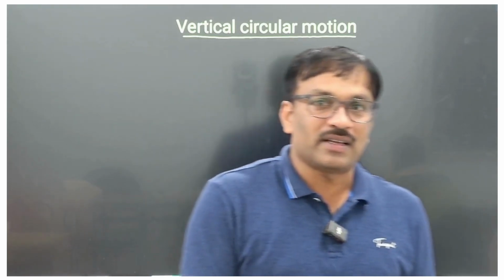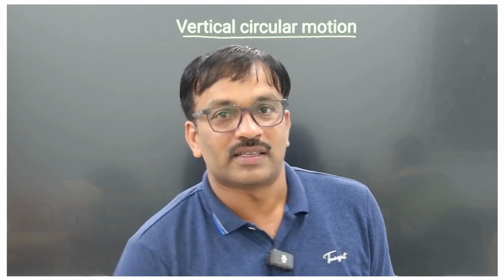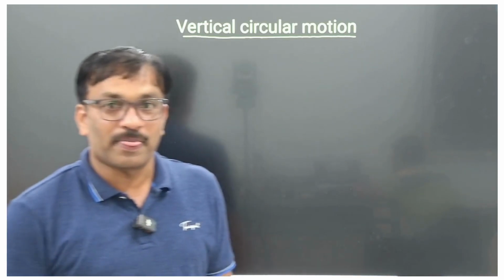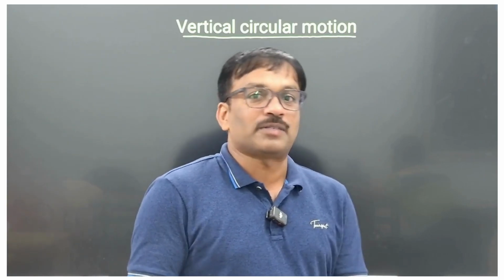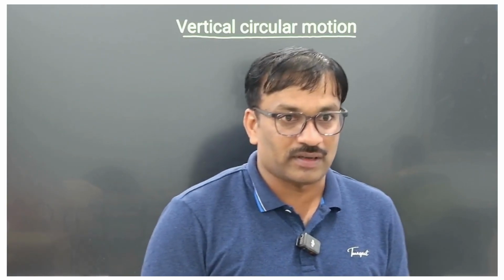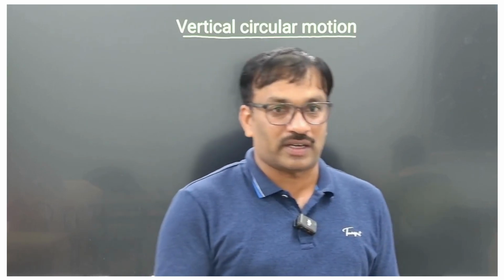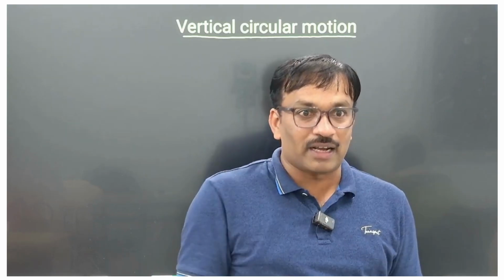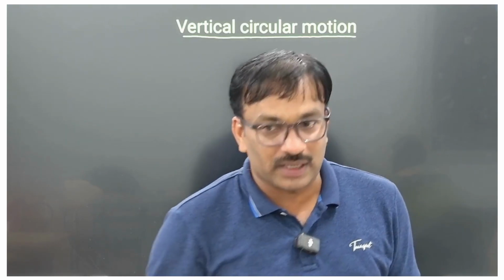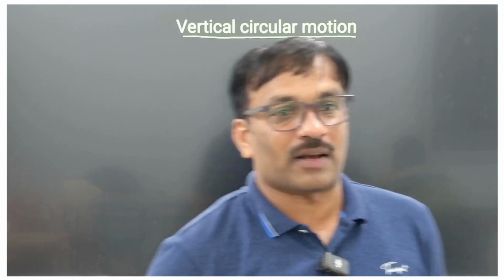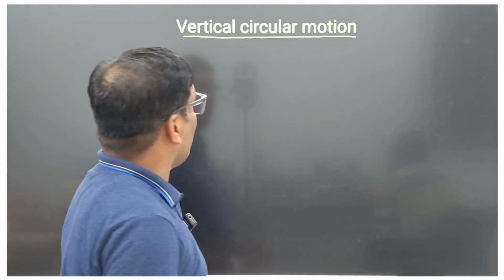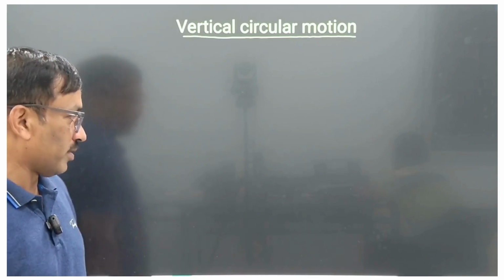Circular motion means an object which is traveling in a circular path; we call it circular motion. Vertical circular motion means what? The object is going in a vertical plane. So if an object is going in a vertical plane in a circular path, that is said to be vertical circular motion.